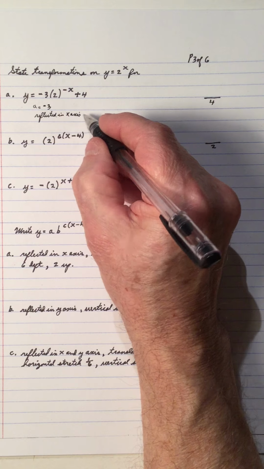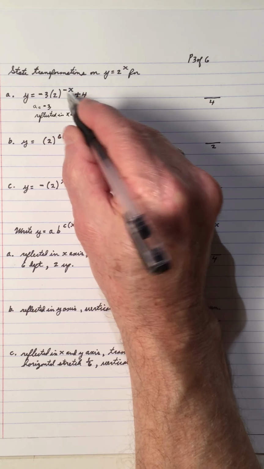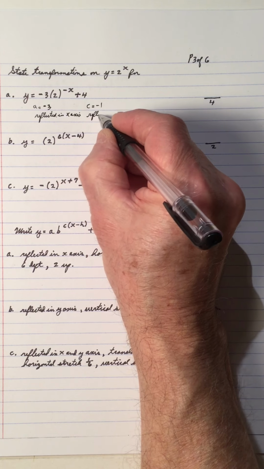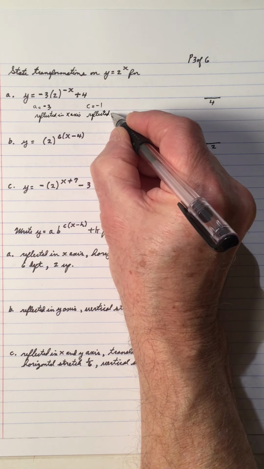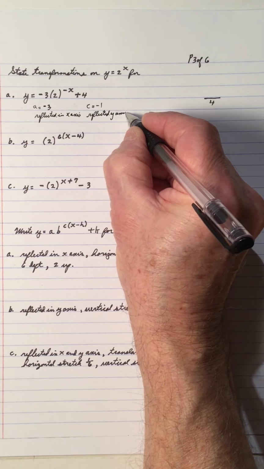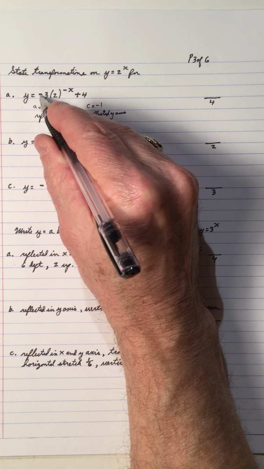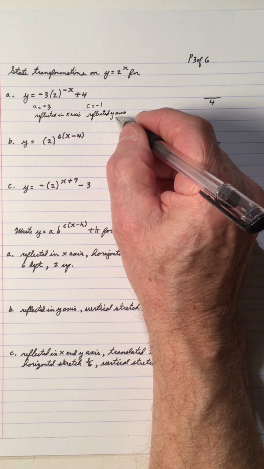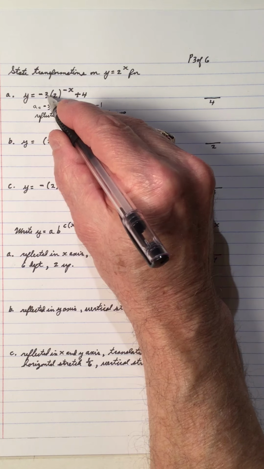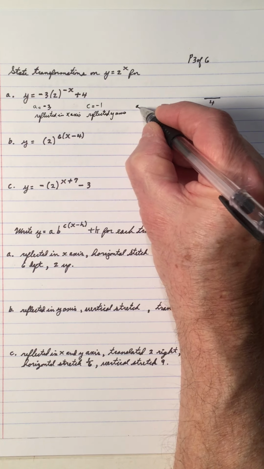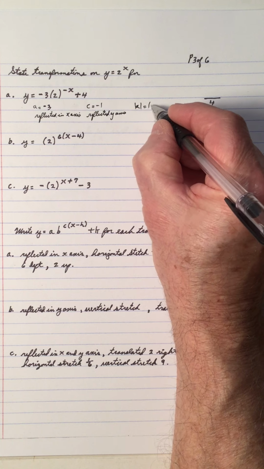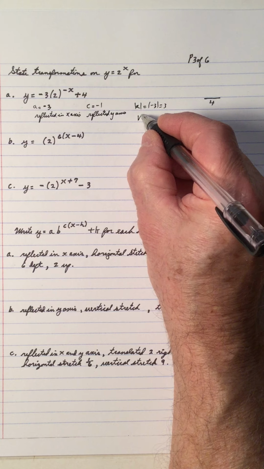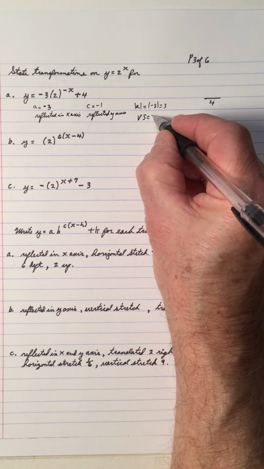And let's look at, also, we have c is negative 1. So that means it's reflected in the y-axis. Because it's negative, we got a negative here reflecting it in the x. We got a negative here reflecting it in the y. And notice, we have also the absolute value of a, the absolute value of negative 3, which is 3. So it has a vertical stretch of 3.